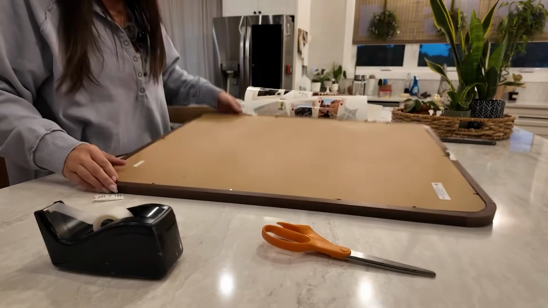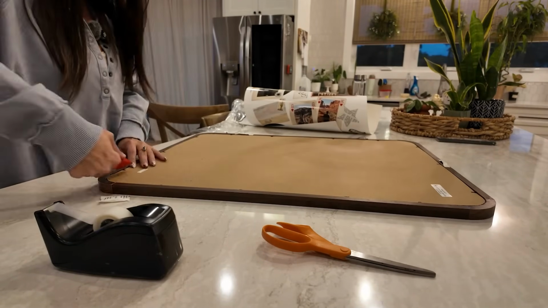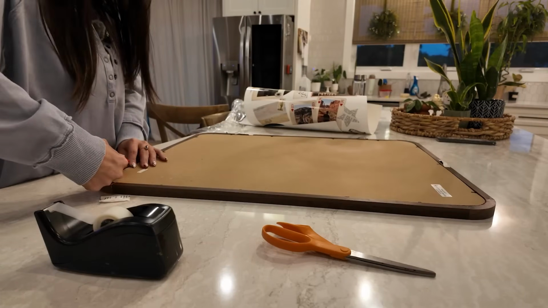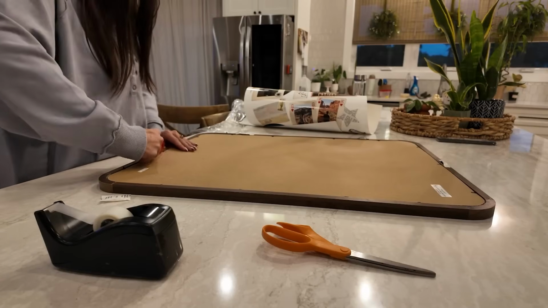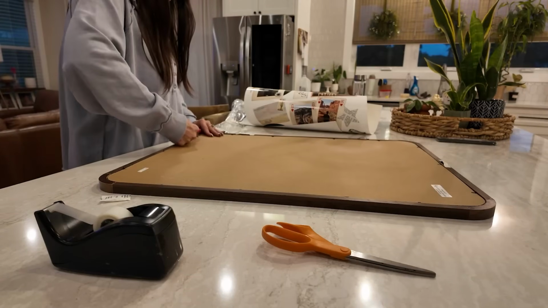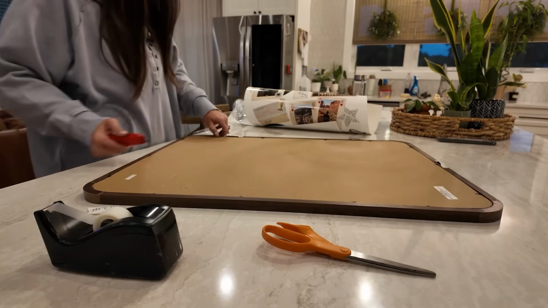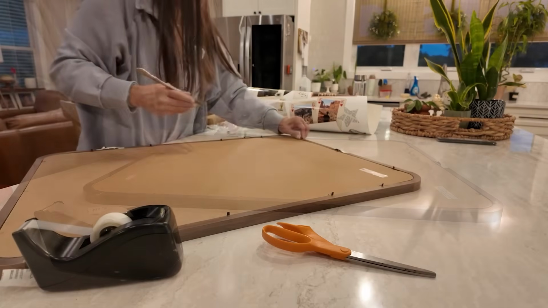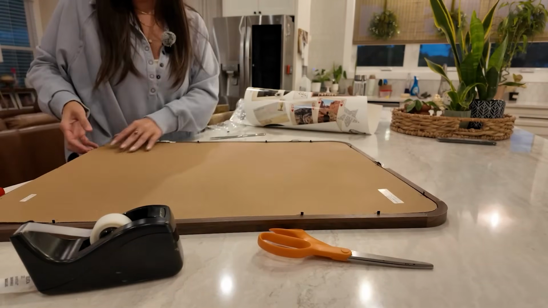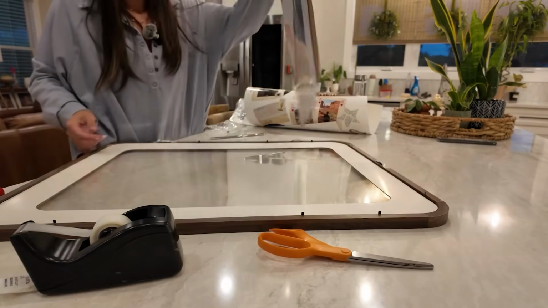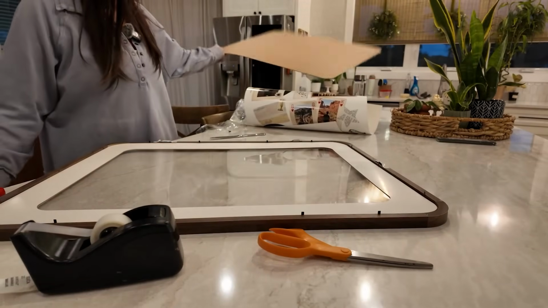So the way that this frame works is it just has tabs on the back side, which is really hard for me to get my fingernails under, so I'm going to use this X-Acto knife to place it in here. Okay, so we have this. So I'm taking out this portion, but I'm gonna leave the matting in there.